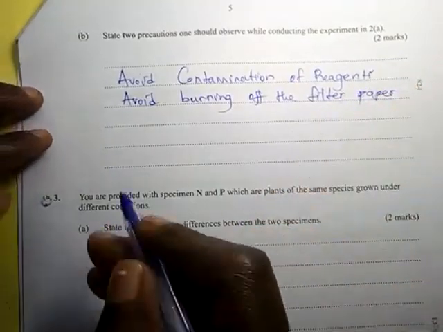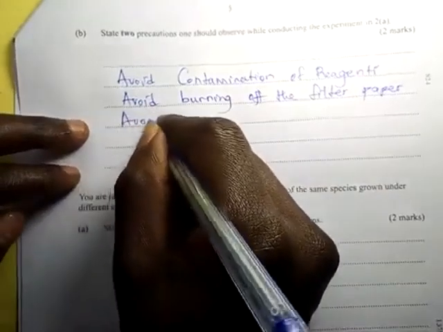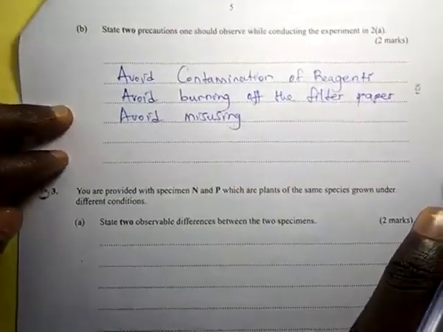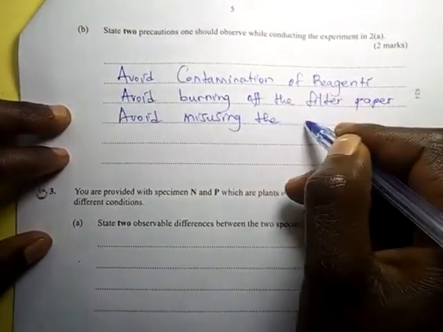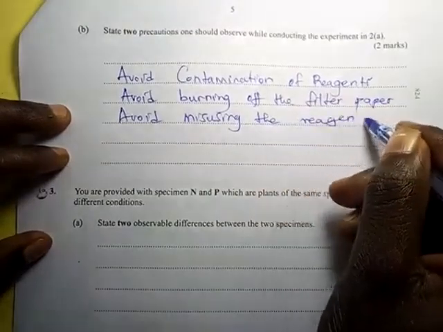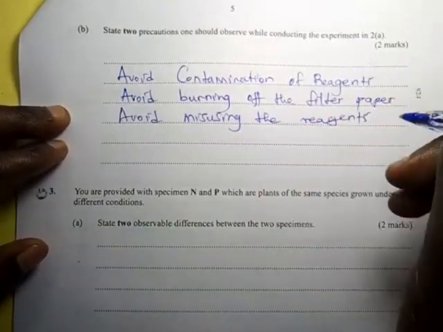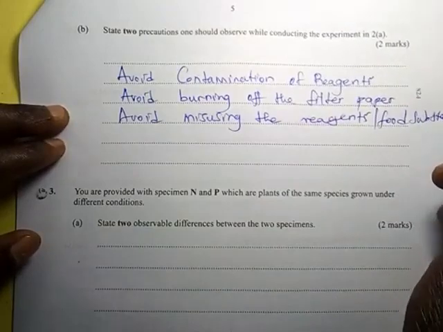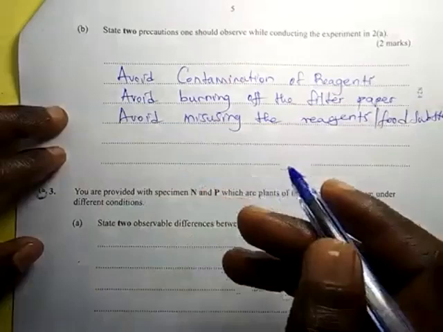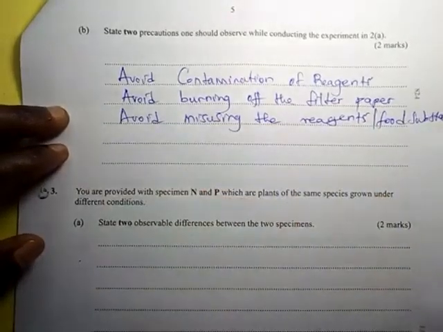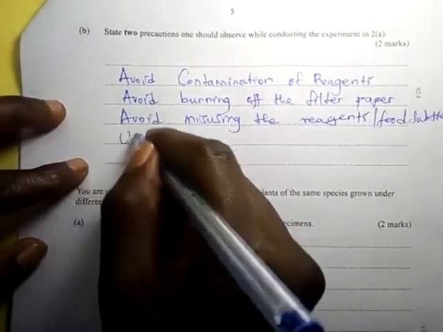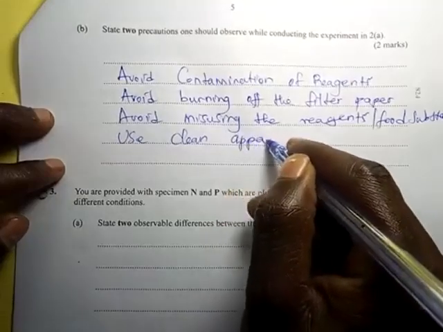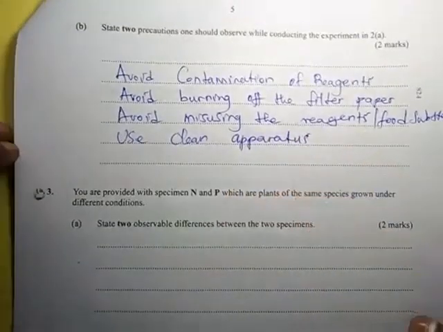Also, avoid misusing the reagents or the food substance. Also, use clean apparatus. Those are the precautions you should observe when conducting the experiment.